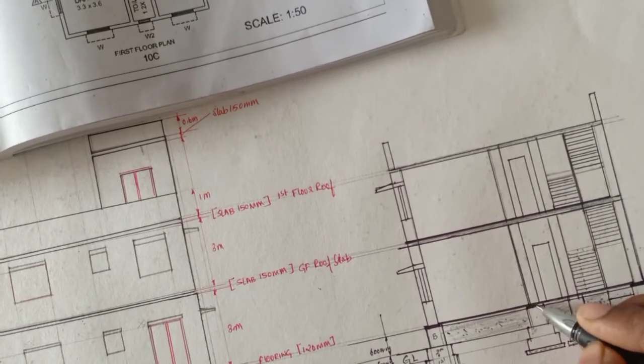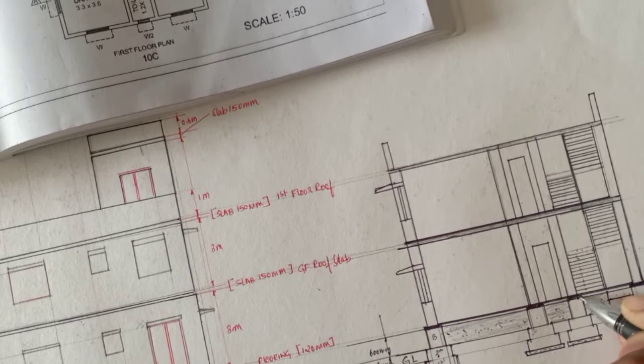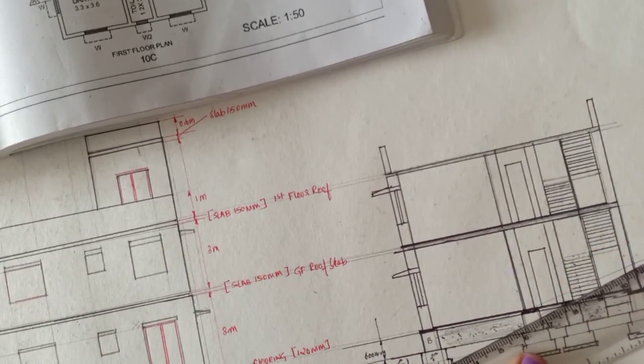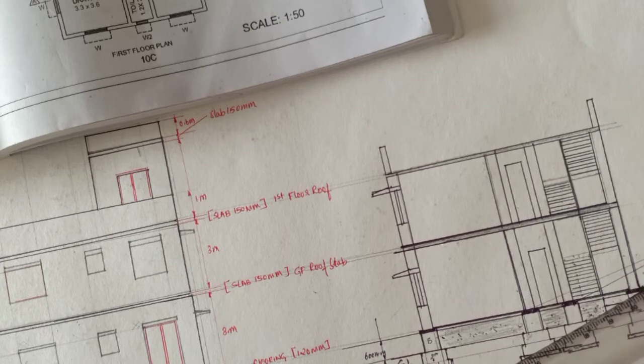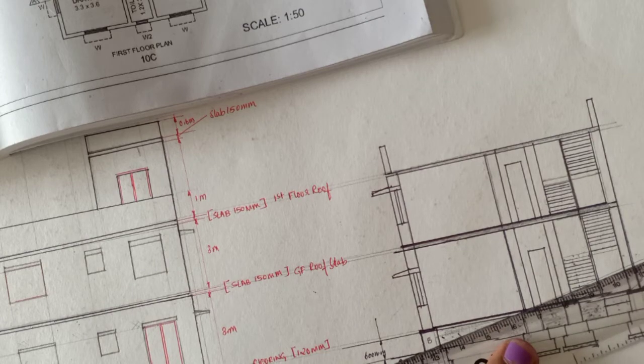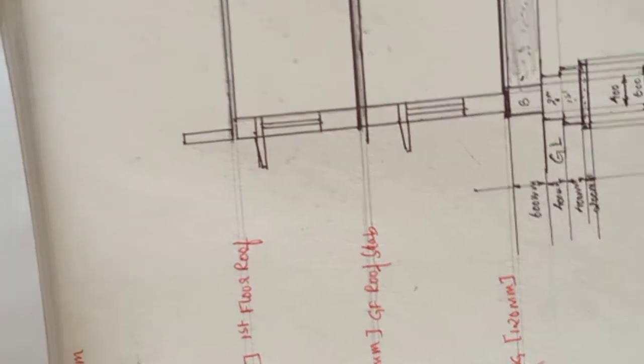All the foundation, start of the footing will be below the column DPC. So okay, now till here we have done.